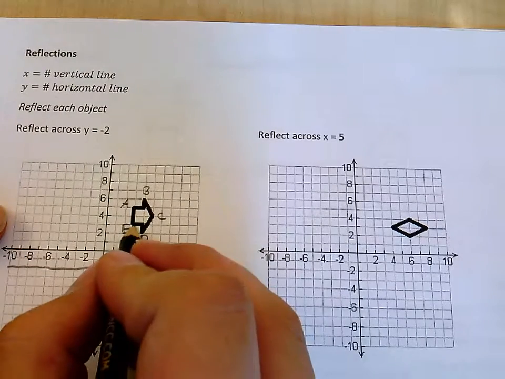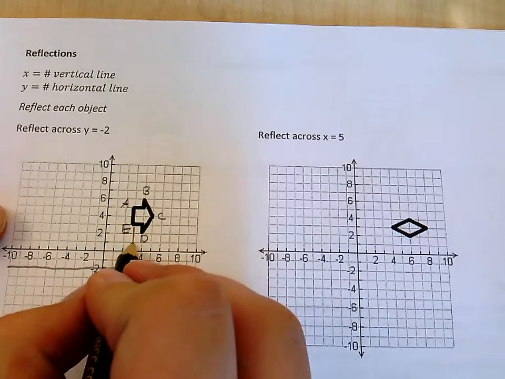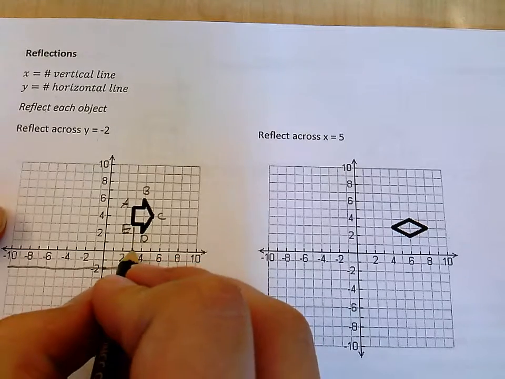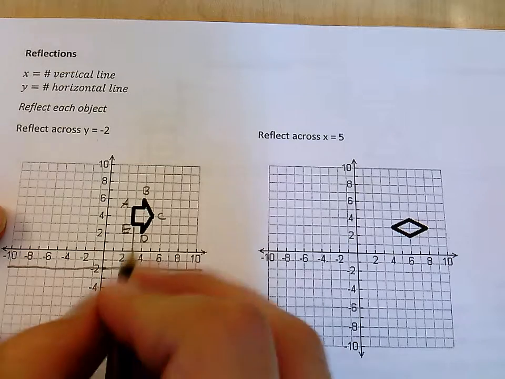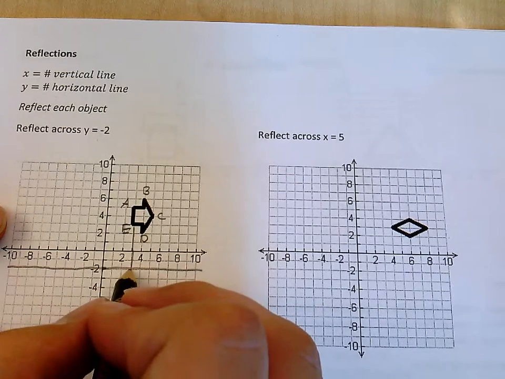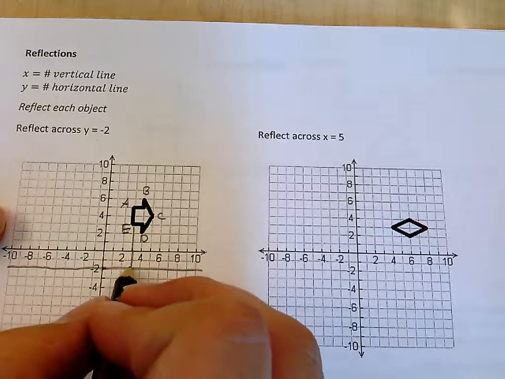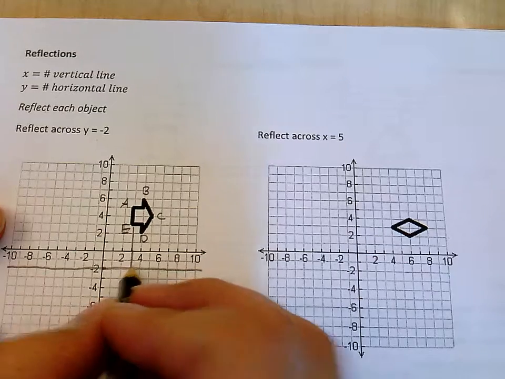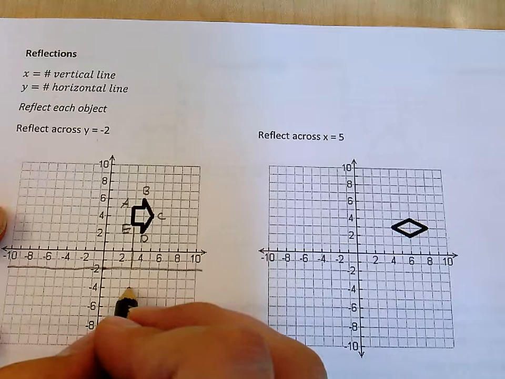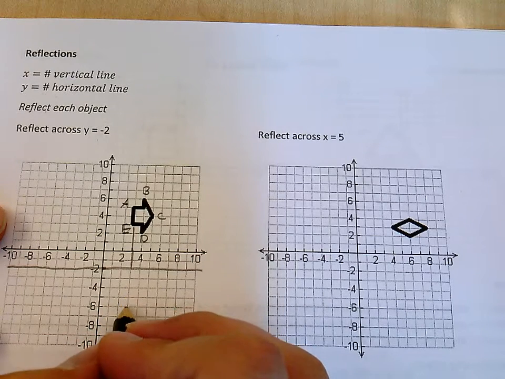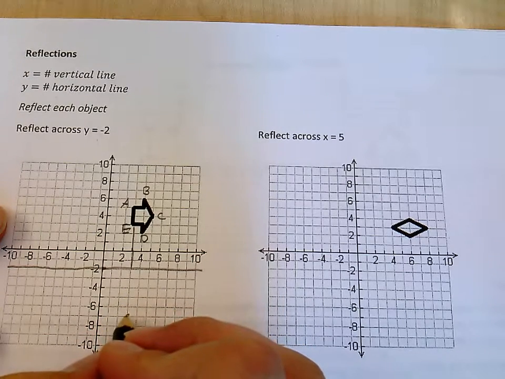So let's count. I count 1, 2, 3, 4, 5. So from here to here is 5 spaces. So what I'm going to do is the same exact thing, but in the opposite direction. So I'm going to count 1, 2, 3, 4, 5.